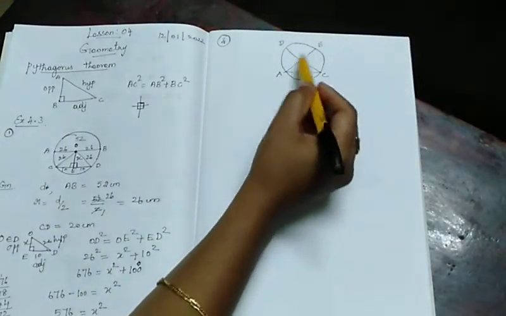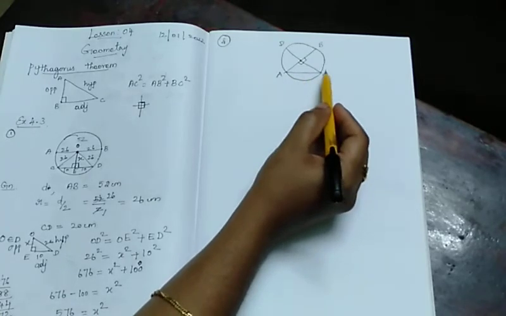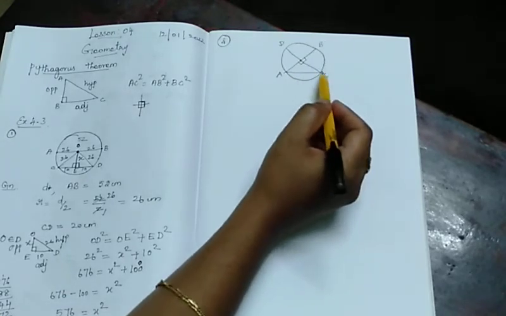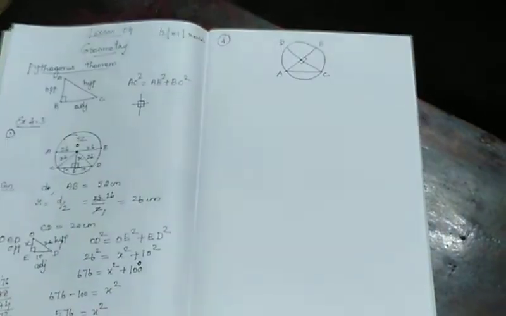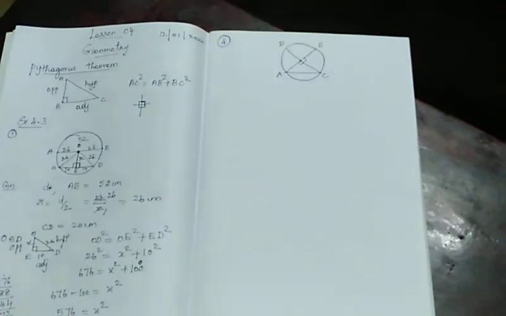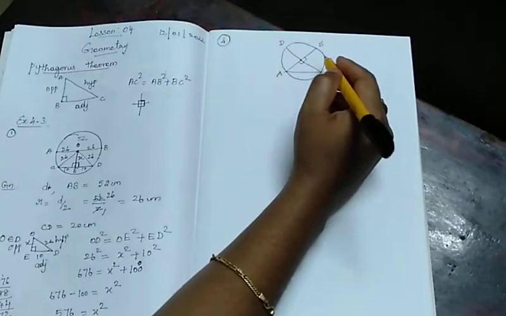So there is a circle, fixed point, chord AC, right ma? And two perpendicular lines, it will make what angle? 90 degree. Now, with the radius how much? 4 root 2 centimeters. So radius means fixed point to anyone.